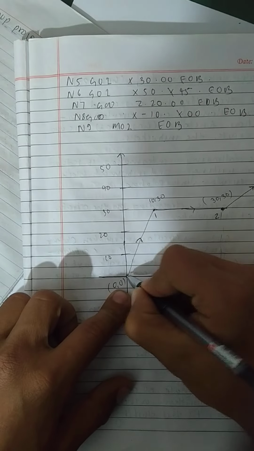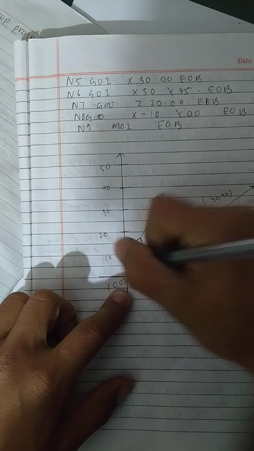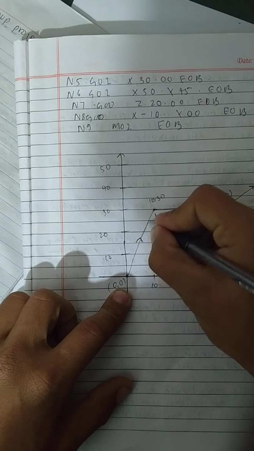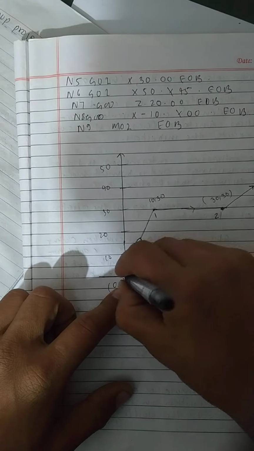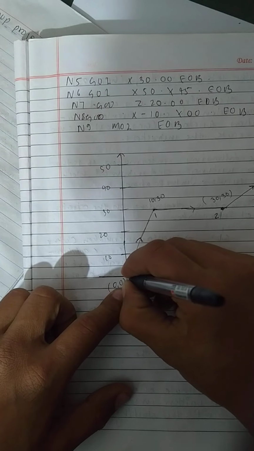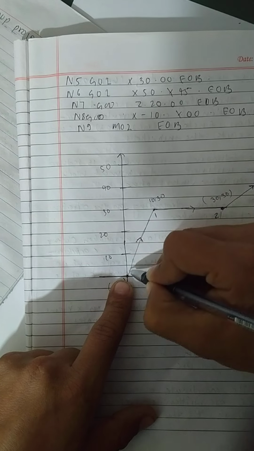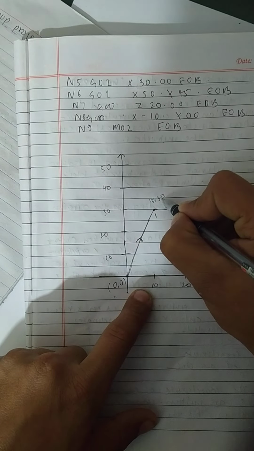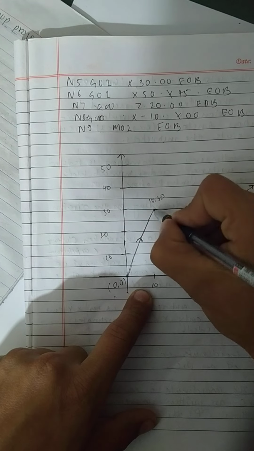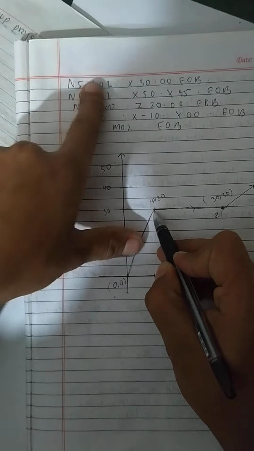G01 Z minus 5, it starts penetrating and goes to the depth of minus 5, and then it starts cutting. From this depth of cut of minus 5, it starts for this point. What is this point? It will go to the point X10 Y30.